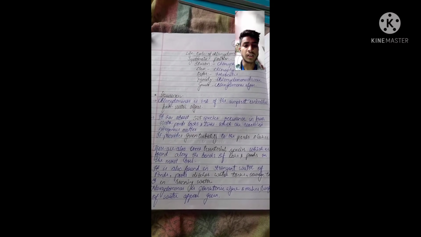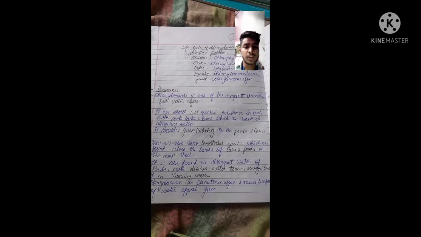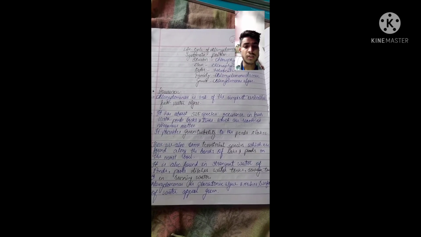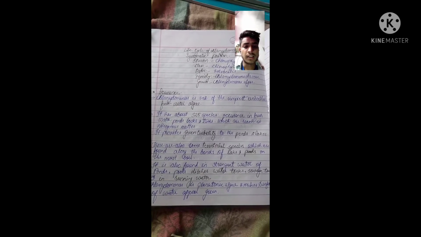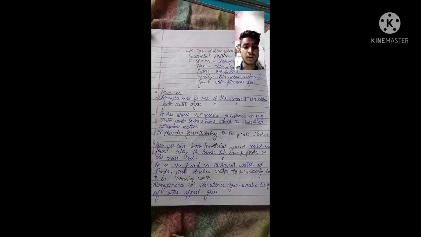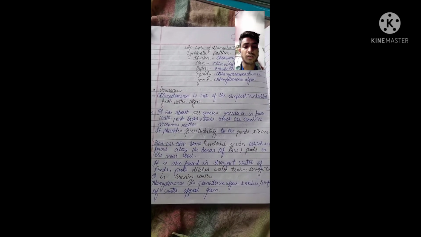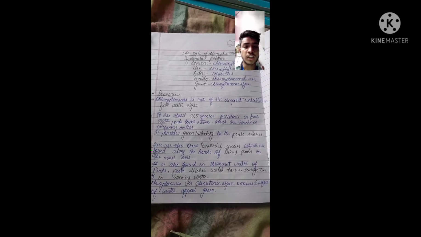It provides green turbidity to the ponds and lakes. There are some terrestrial species which are found along the banks of lakes, ponds, and on muddy soil. It is also found in stagnant water of ponds, lakes, and ditches, water tanks, sewage tanks, and running water. Chlamydomonas is a planktonic alga and makes the surface of water appear green.